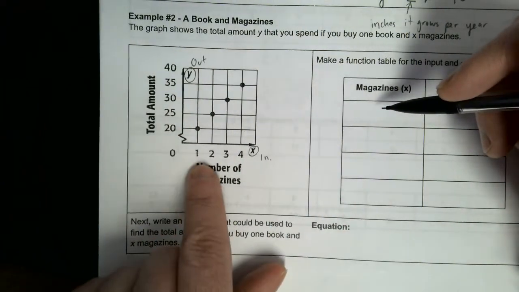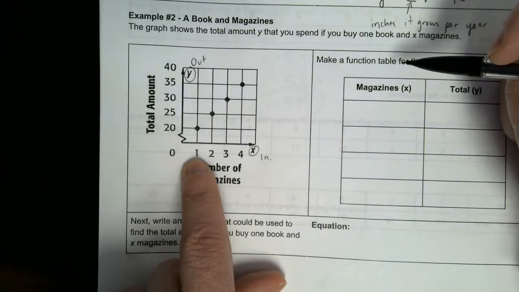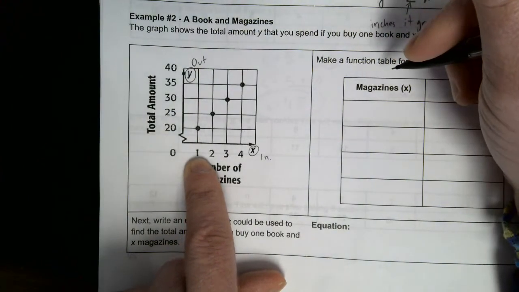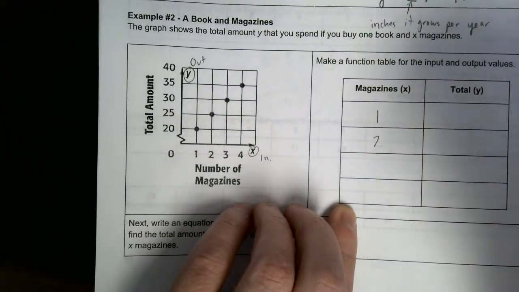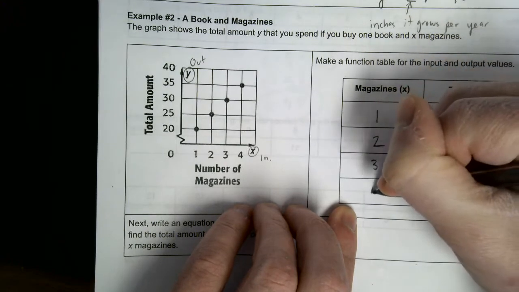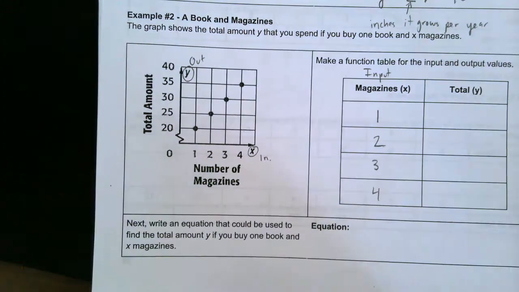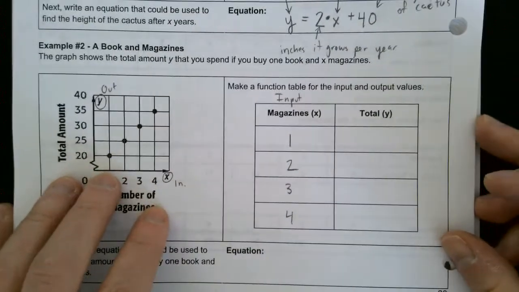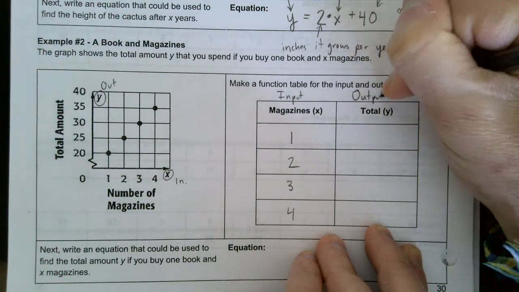All right. So let's look at our X values here. This is the input. So we got 1, 2, 3, and 4. So this is our input. And then our output is going to go here. That's going to be our total.